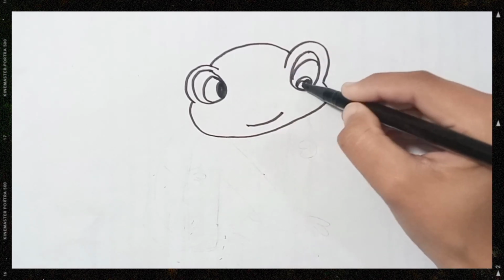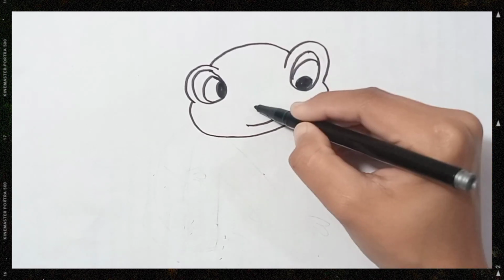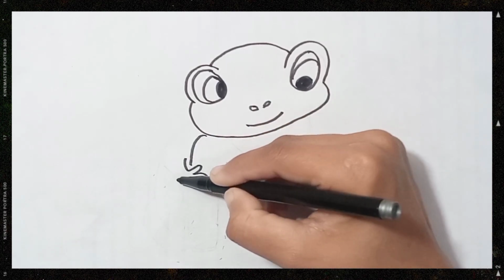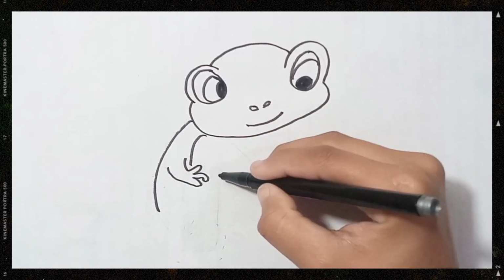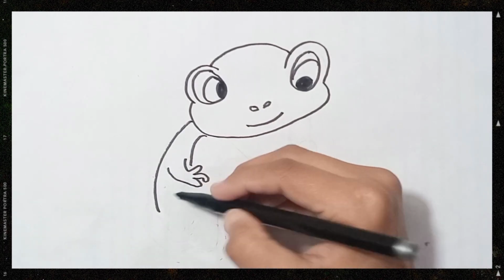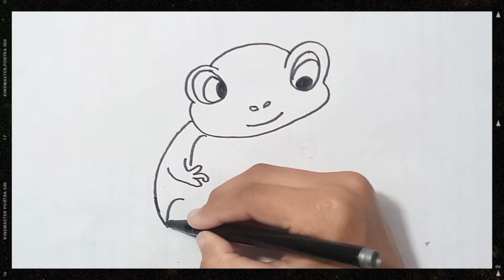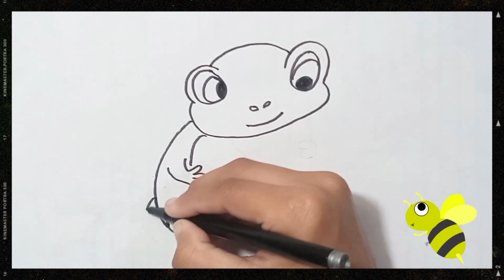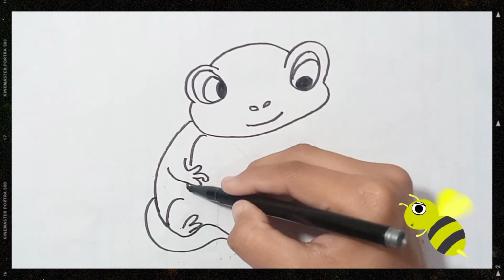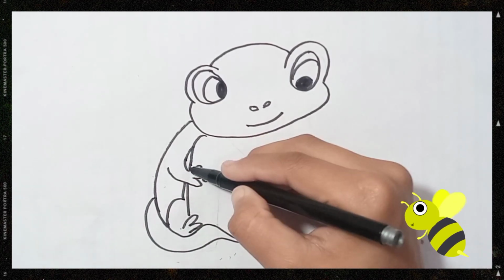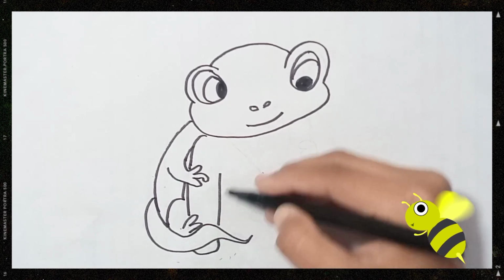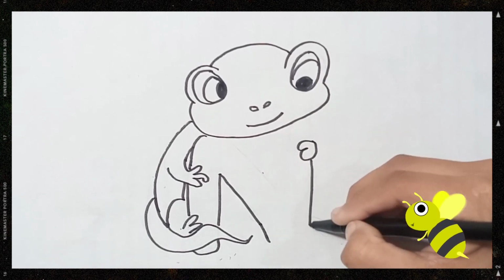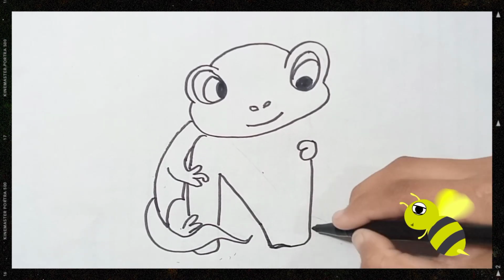Wow. What is the kid? Wow, this is a beautiful cartoon. Now kids draw with me and see carefully what I am drawing today. Wow, what is this kid? This is a beautiful cartoon sketch. Wow.